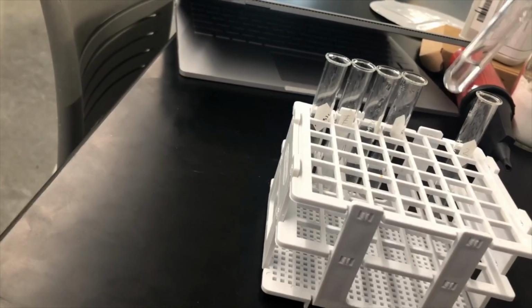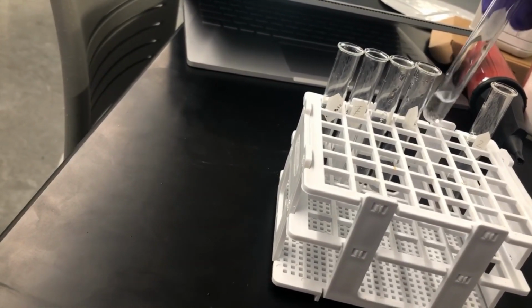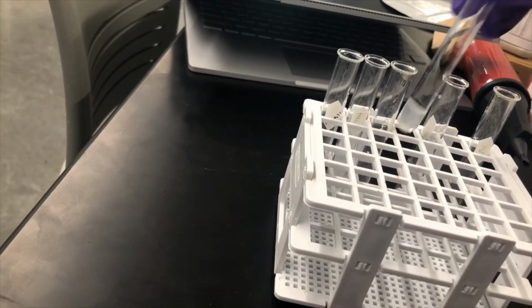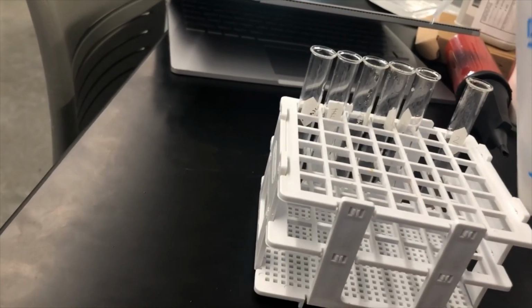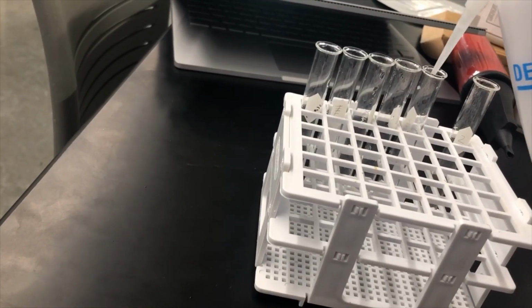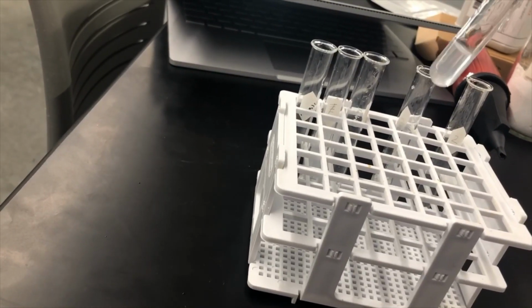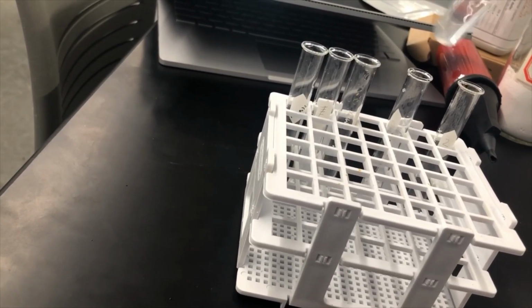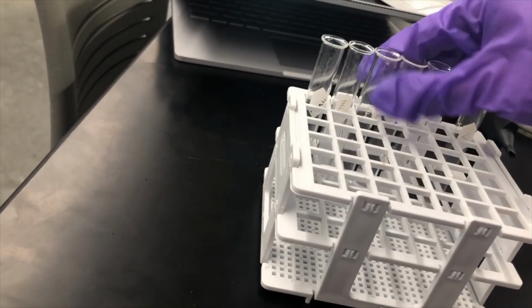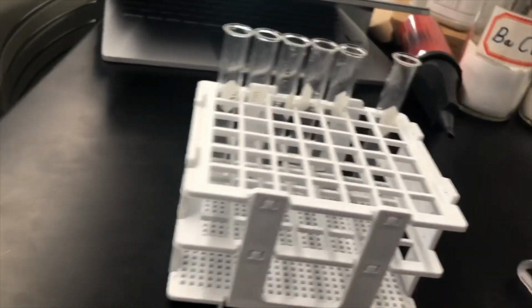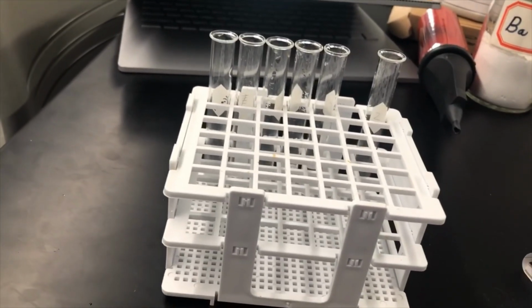And as I added more liquid, more and more of those solid parts have dissolved. So let me just really max that guy out. Yeah, so as I add more, it's dissolving. So I'm going to call those soluble.